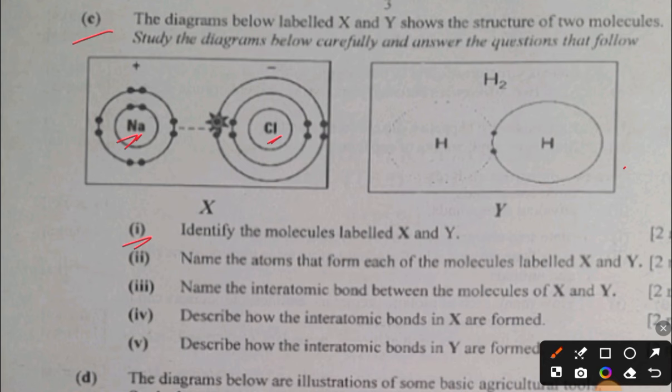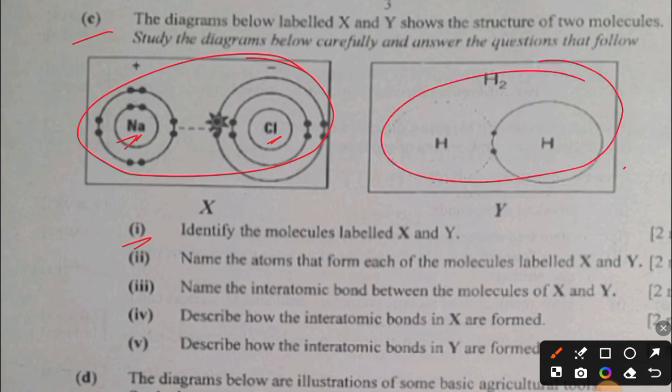Name the atoms that form each of the molecules labeled X and Y. So the atoms that form this are sodium and chlorine. Then the atoms that form this are just hydrogen, two atoms of hydrogen. Name the interatomic bond in X and Y. The interatomic bond in X is ionic or electrovalent. Then the bond in Y is covalent.